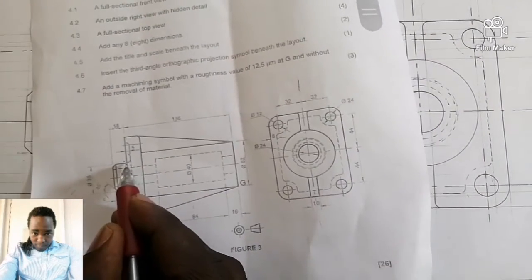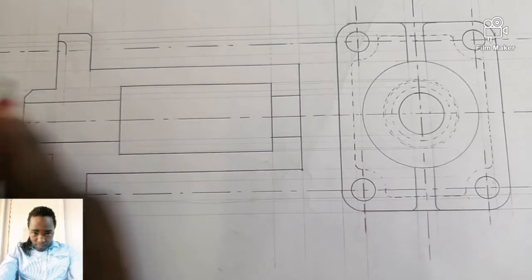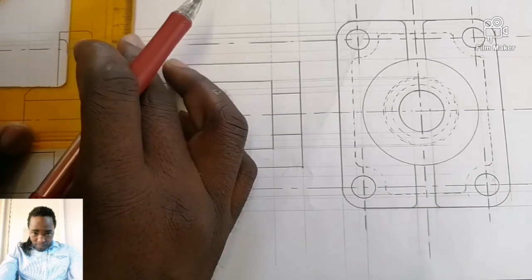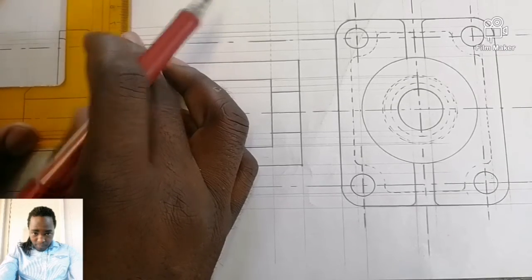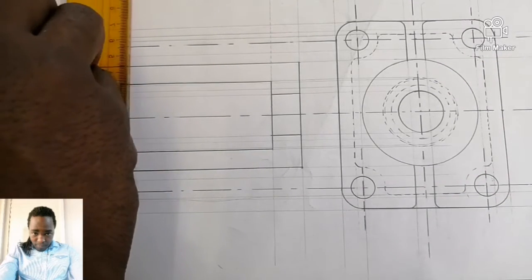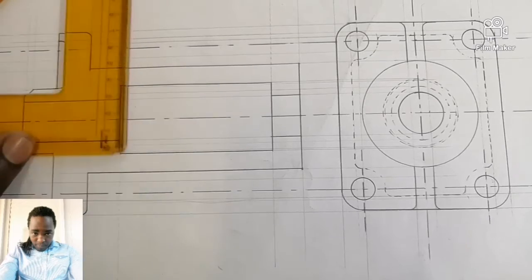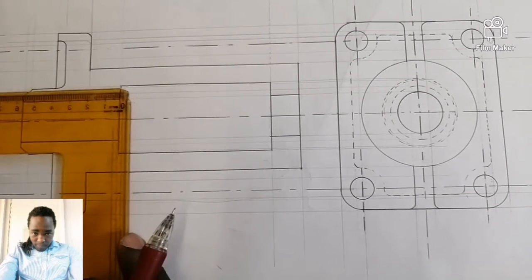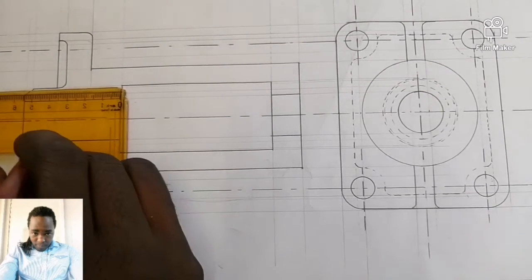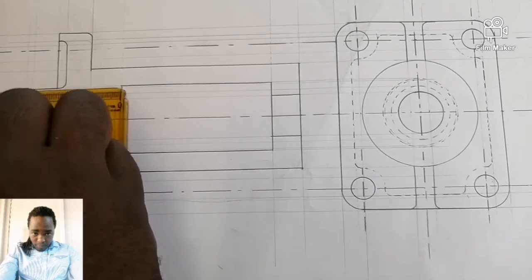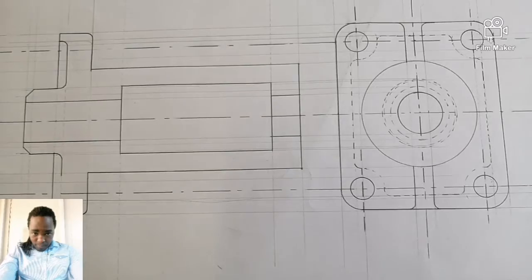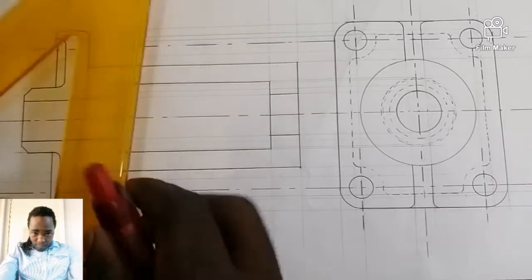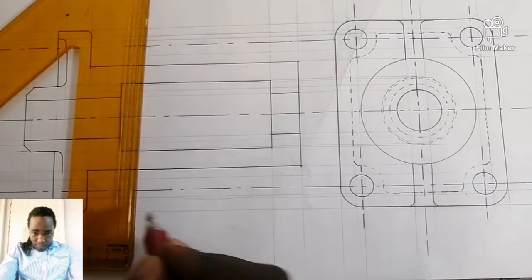Till here. Okay, which means it's this one. And here, and here. Which one? This one.